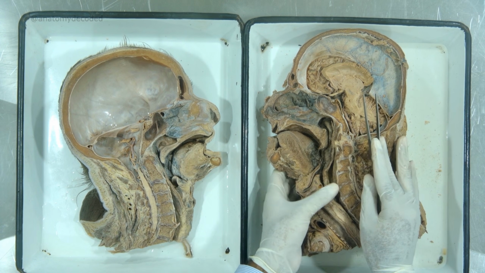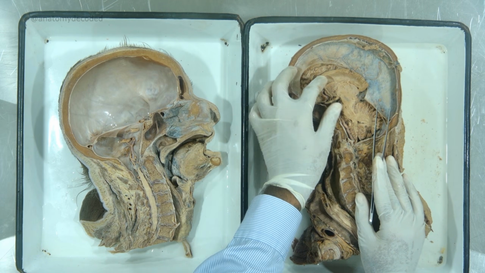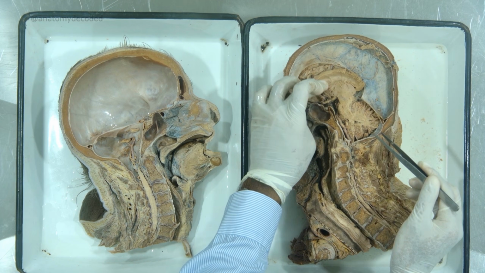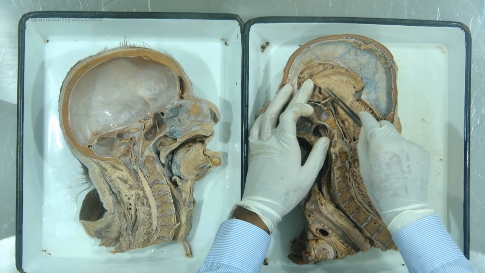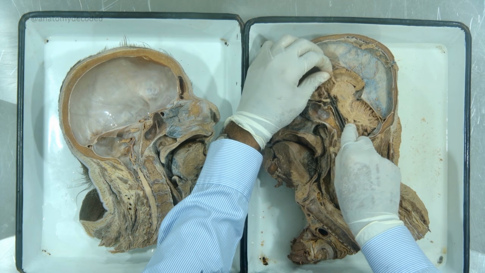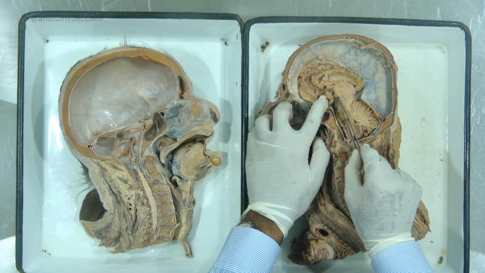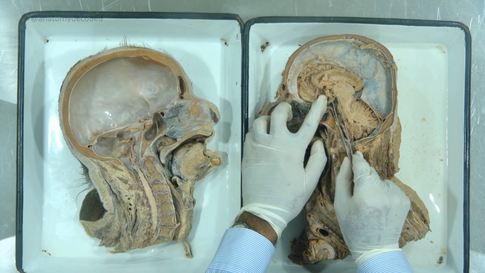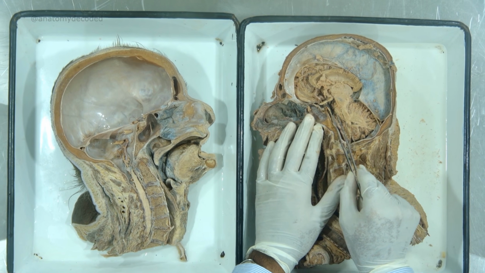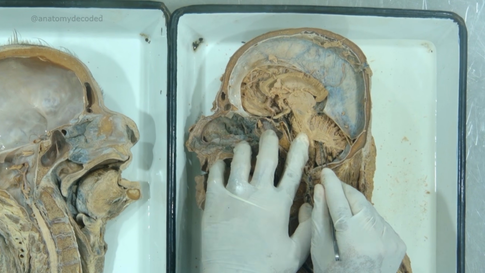And one more thing I wanted to discuss was the ventricles of the brain. There is one cavity deep to the septum pellucidum, the cavity of the lateral ventricle. If I put the forceps inside, the forceps is going into the lateral ventricle, which communicates with the third ventricle, and from there the aqueduct of Sylvius passes through the midbrain and comes into the fourth ventricle. This is the area of the fourth ventricle.